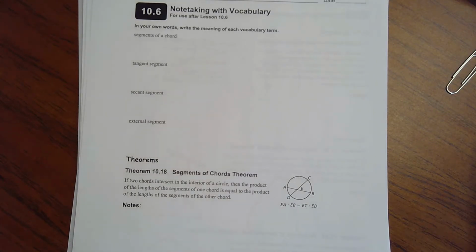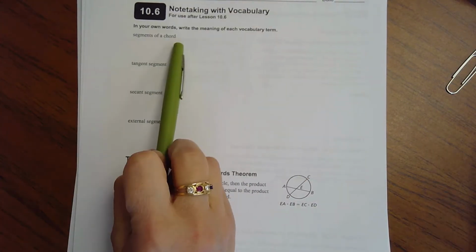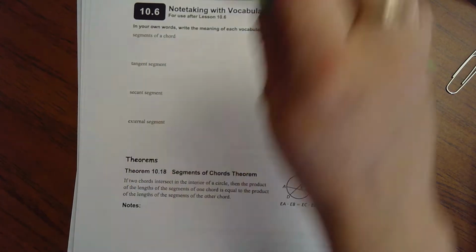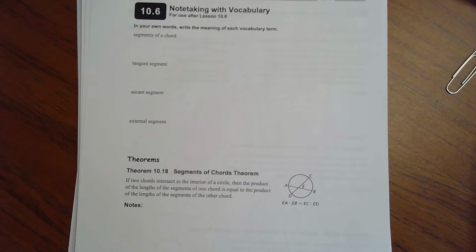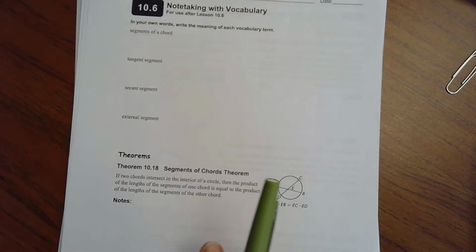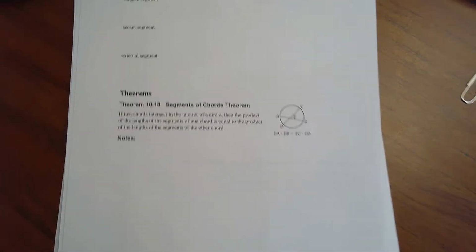So no worries. All right, so we're going to talk about segments of a chord. We're going to talk about tangent segments, secant segments, and external segments. So again, lots of different things that we're going to talk about in this section. So let's get to it.